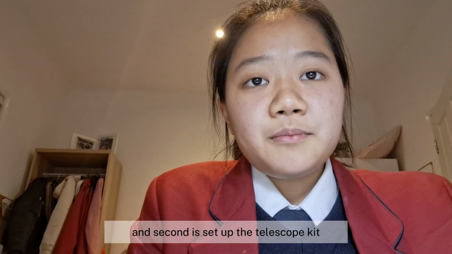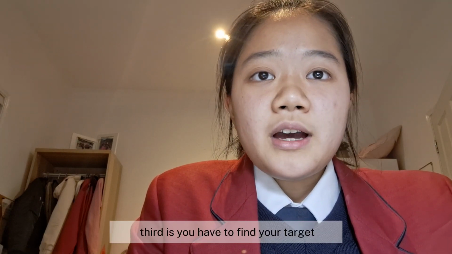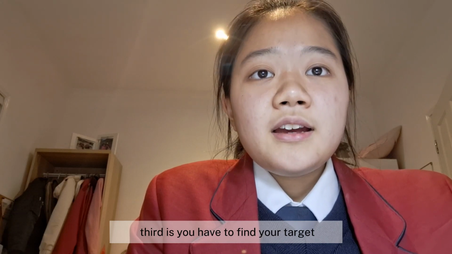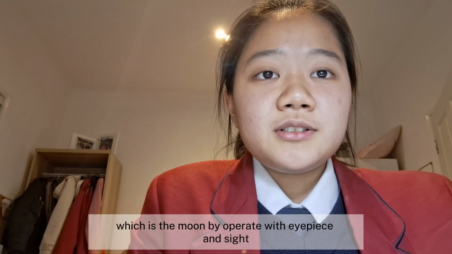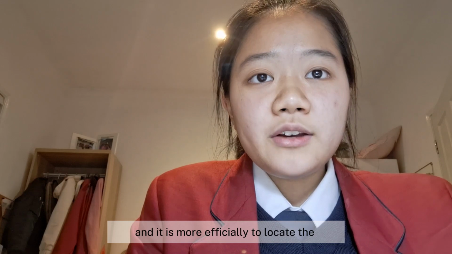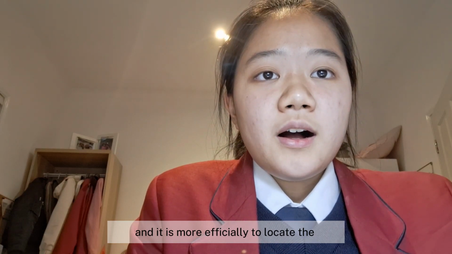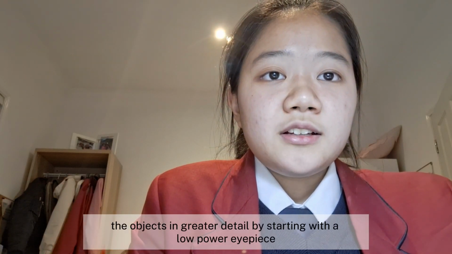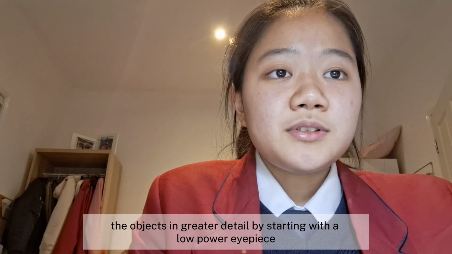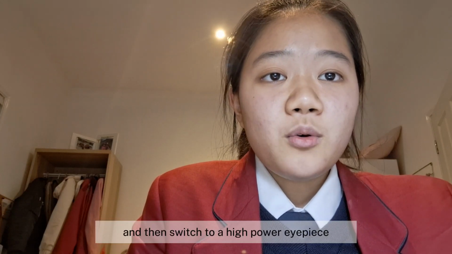The second is to set up the telescope kit. The third is to find the target, which is the moon, by operating with the eyepiece and sight, and it is more efficient to locate objects in greater detail by starting with a low power eyepiece and then switching to a high power eyepiece.